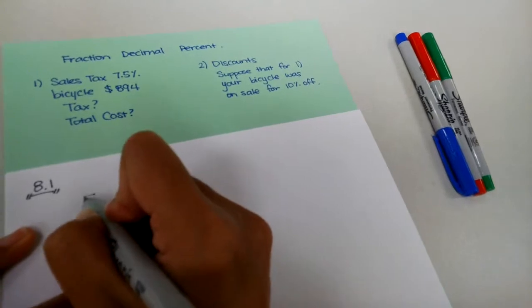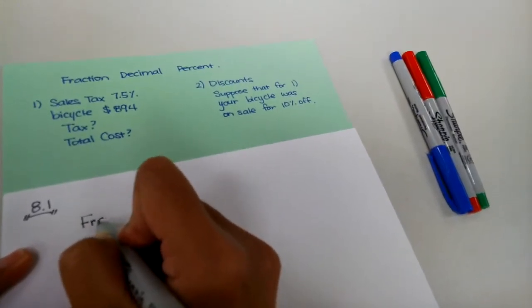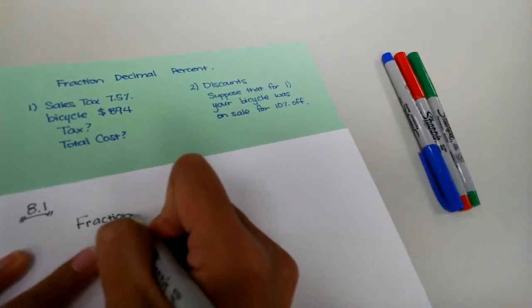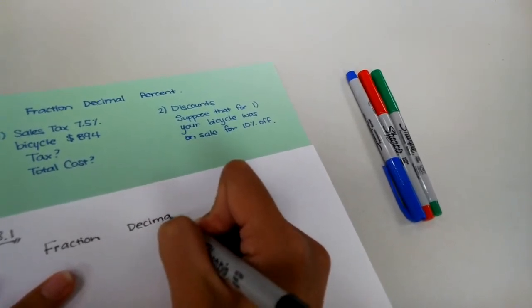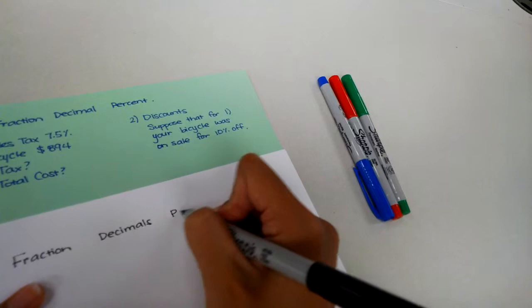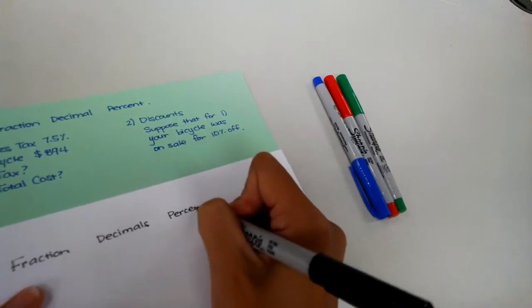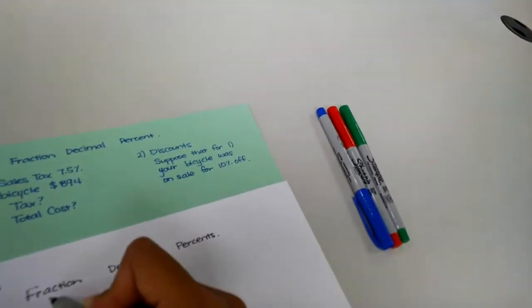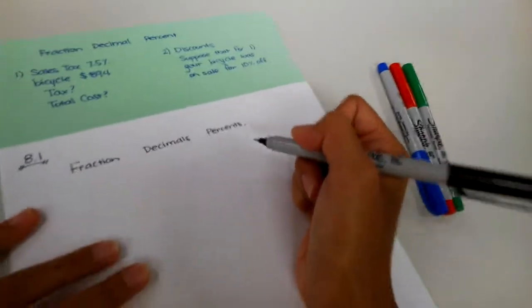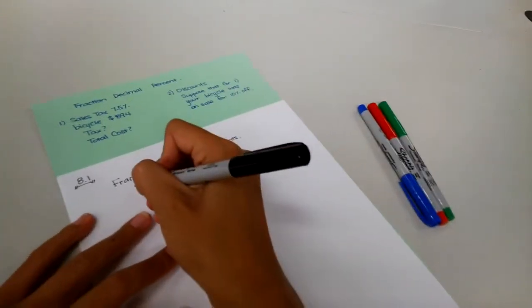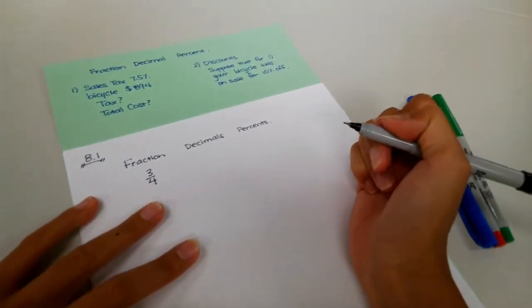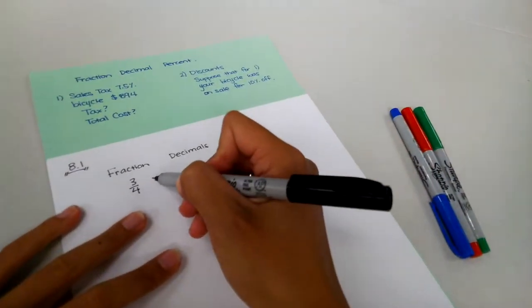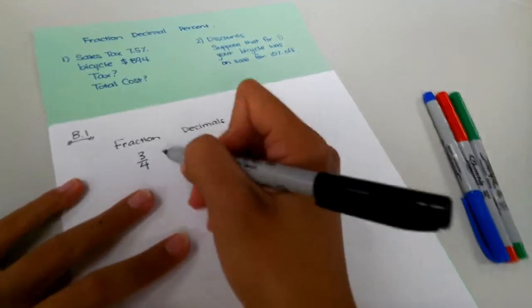So first off, if you're given a fraction, we need to be able to convert that to decimals. And finally, from there, we can convert that to percents. So ultimately, we can convert fractions to percents as well. So let's start with something simple. So let me write that down. So say we have 3/4, and we want to convert that to decimals.